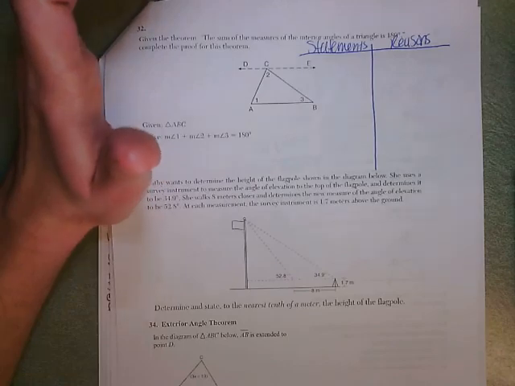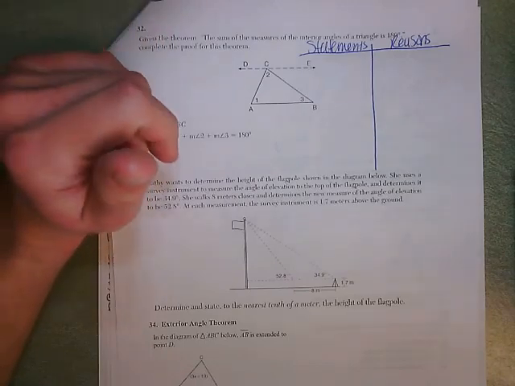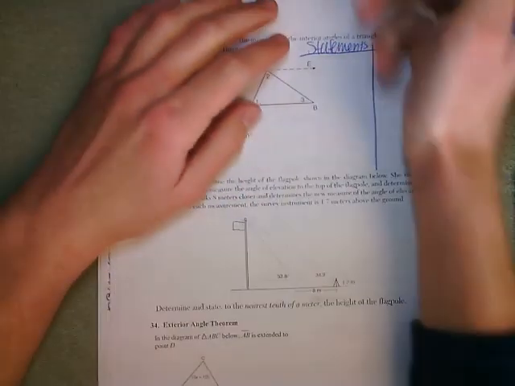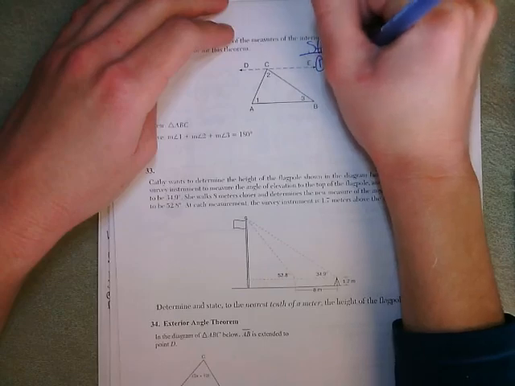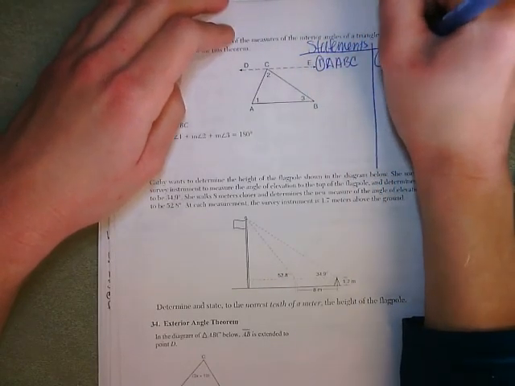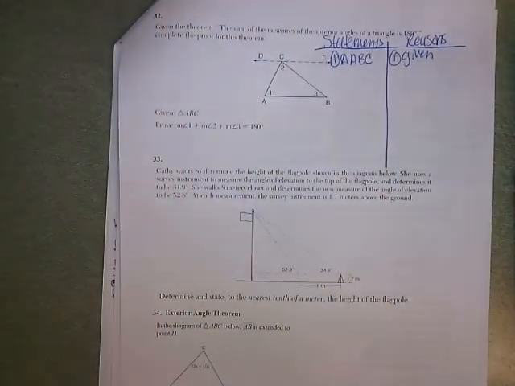Maybe more a little straightforward than we're used to. Okay, we're still going to write down our given, so still the same structure. So our given is triangle ABC. That's a given. Okay, so let's take a look at what we have.